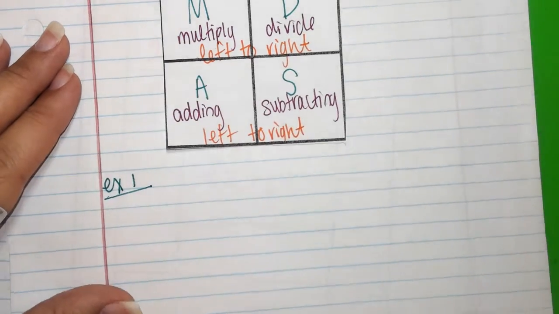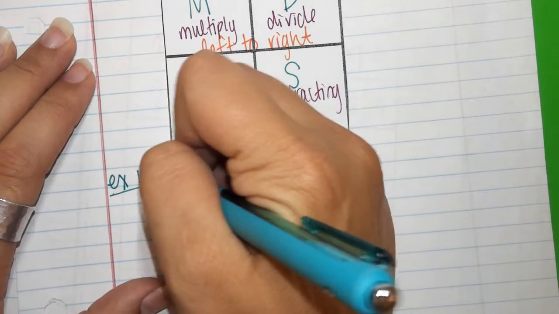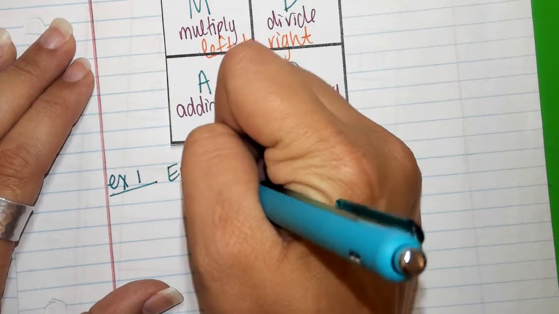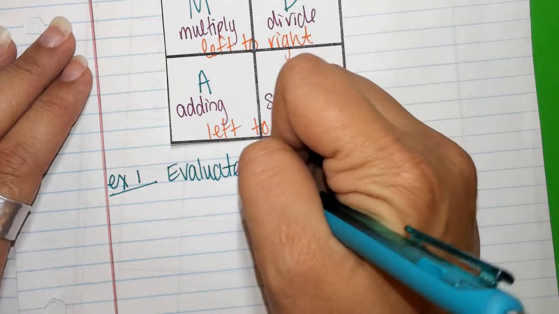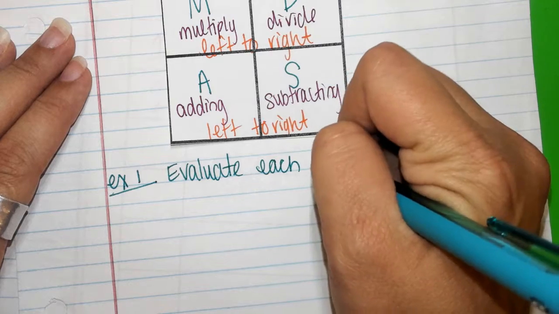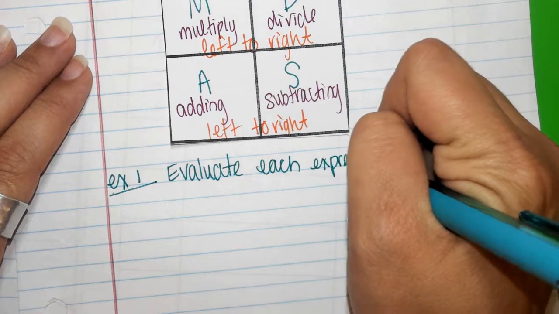Alright, example 1. Remember, we write down our directions because those are important. Evaluate each expression.